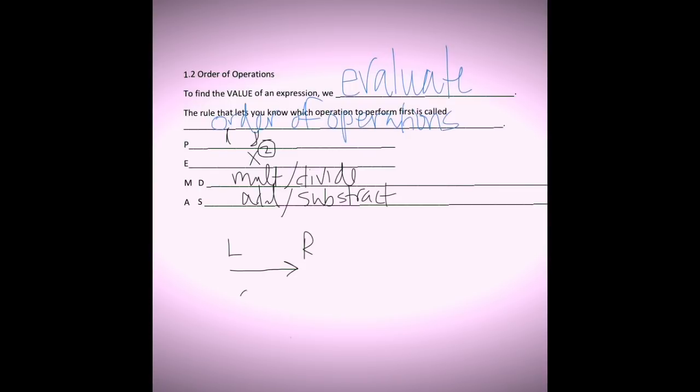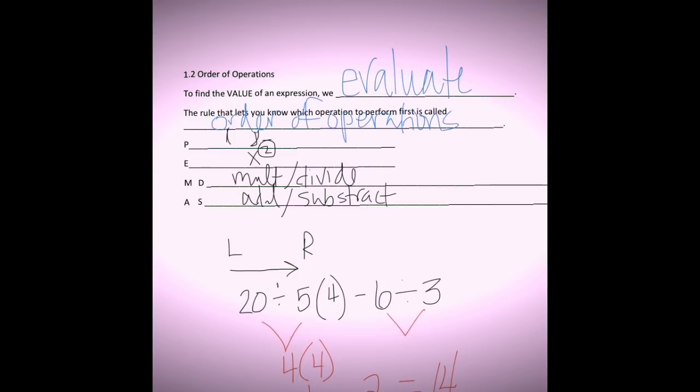So if I have 20 divided by 5 times 4 minus 6 divided by 3, I have to do 20 divided by 5 first, which is 4, times 4, which gives me 16, minus the 6 divided by 3, which is 2, and that would equal 14. So we perform multiply, divide, left to right in the order they appear, the same thing as with add and subtract.